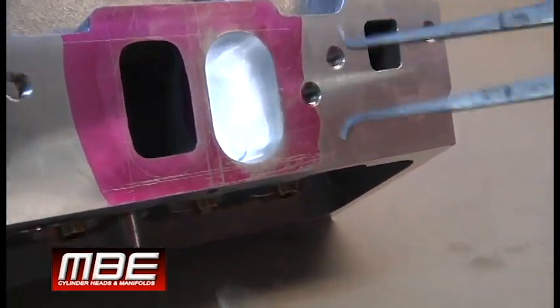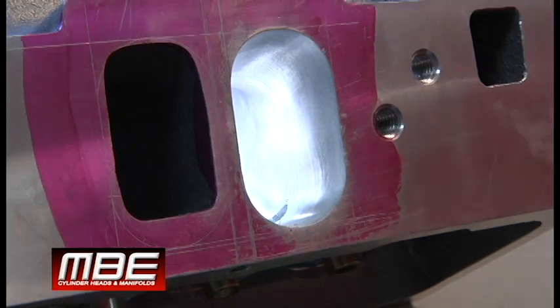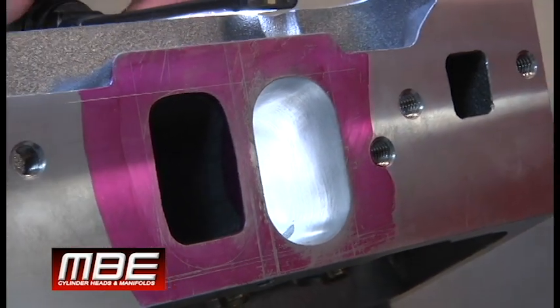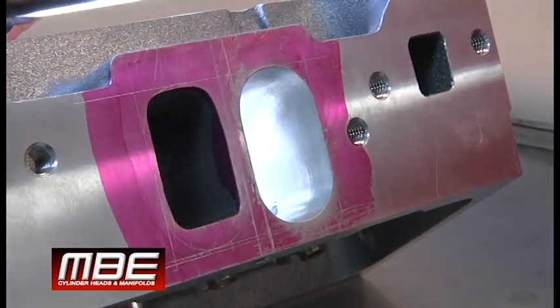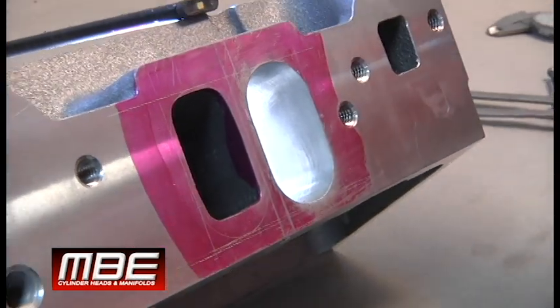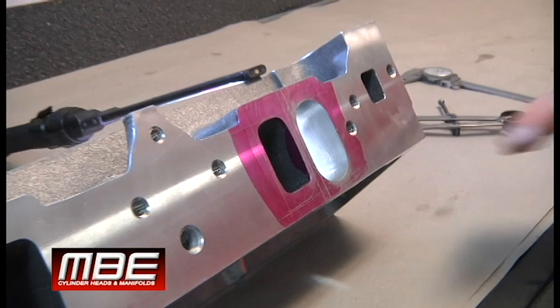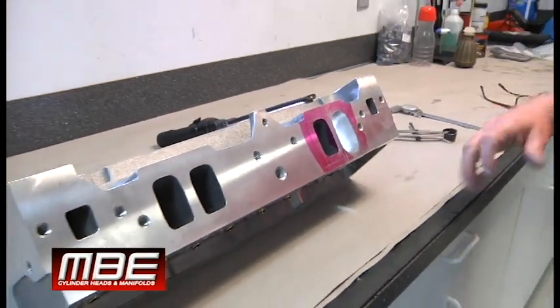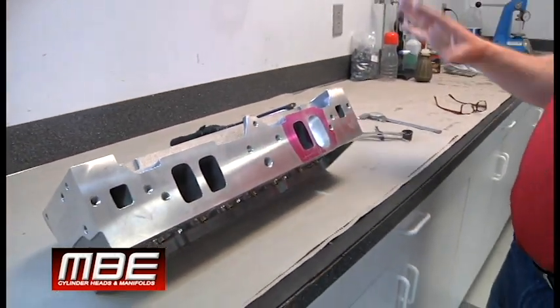This is an oval port 18-degree head. It honestly flows much more than it should. And Dave Spitzer, who works here, he developed this. We all do it together, but in the end, Dave did most of the development on this. He did exceptional. I mean, it's excellent.